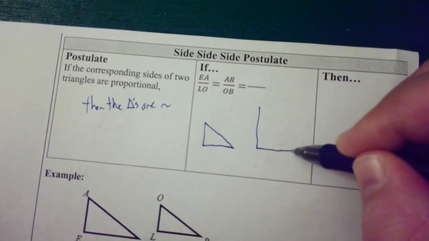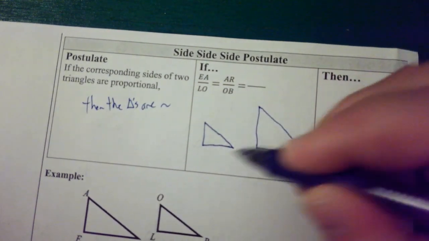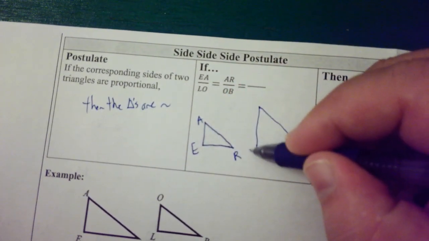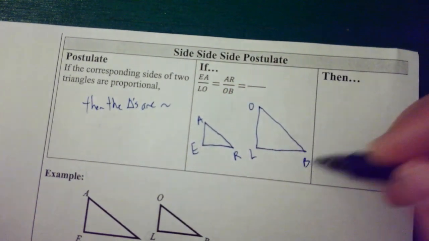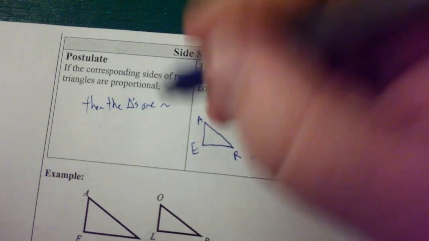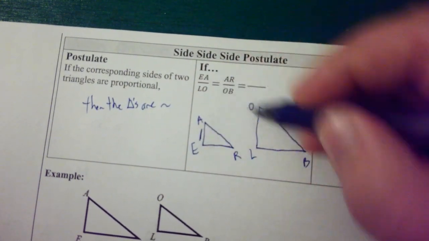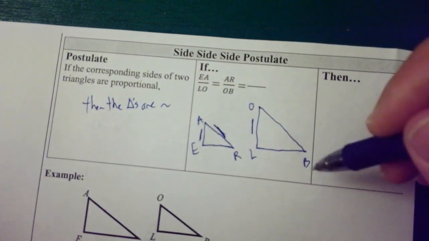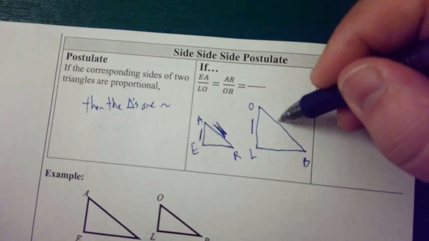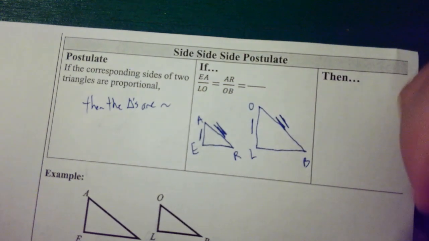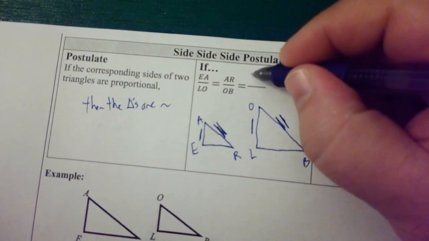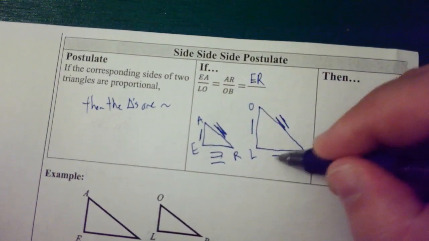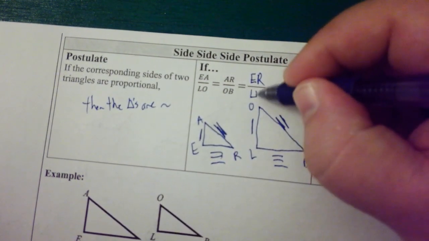We've got EAR and LOB. Since EA goes with LO, and AR, two dashes, goes with OB, then ER, the last one, would have to go with LB.